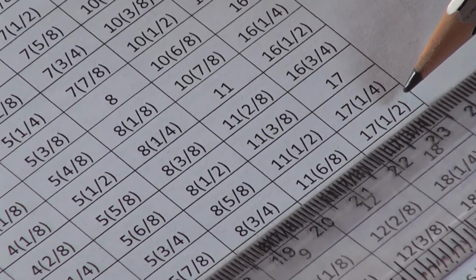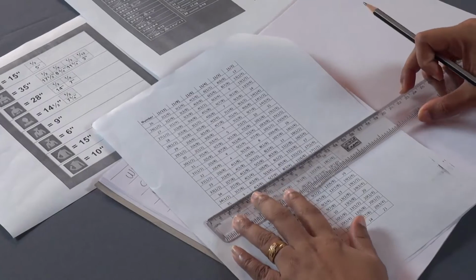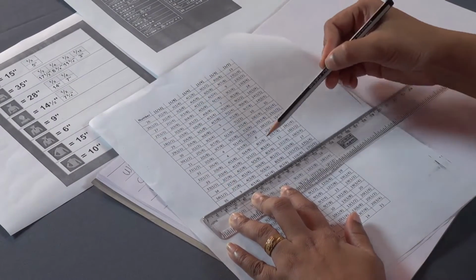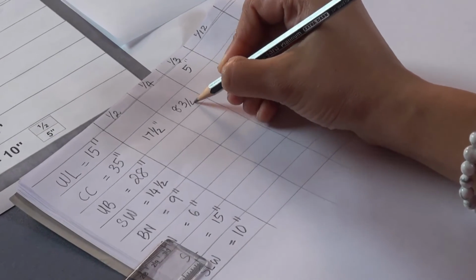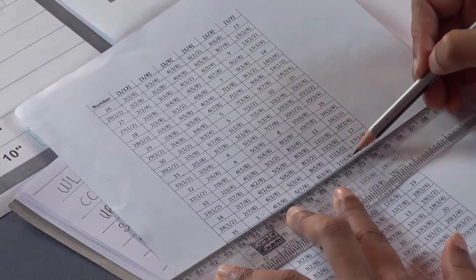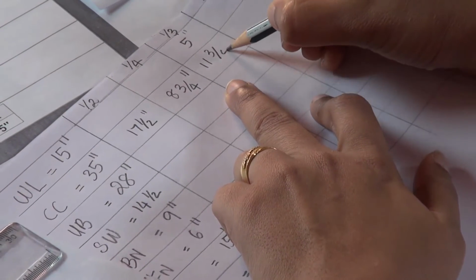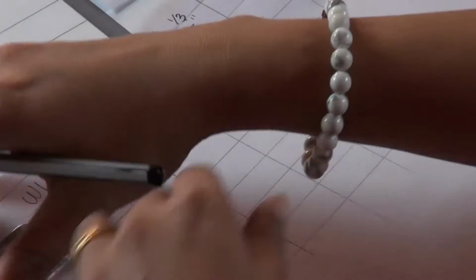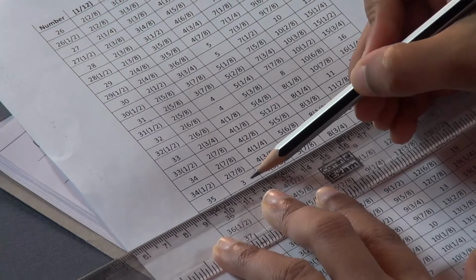Here, we get the value as 17.5 inches. Also, 1/4 of 35 inches is 8 3/4 inches. 1/3 of 35 inches is 11 3/4 inches. And 1/12 of 35 is 3 inches.